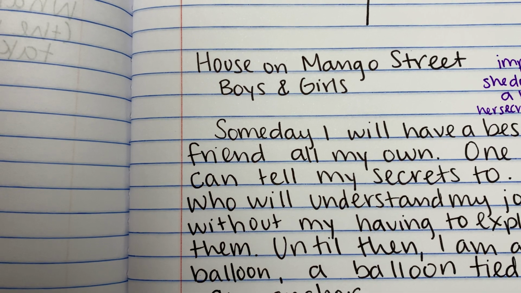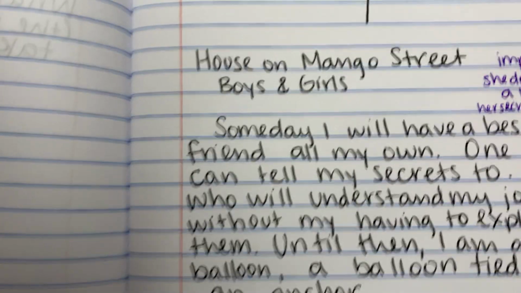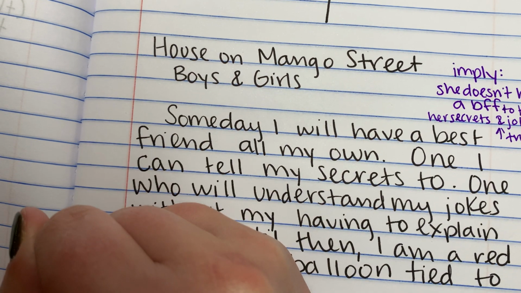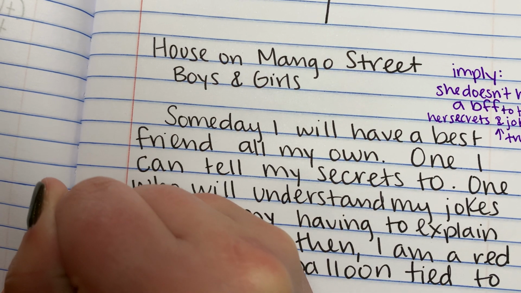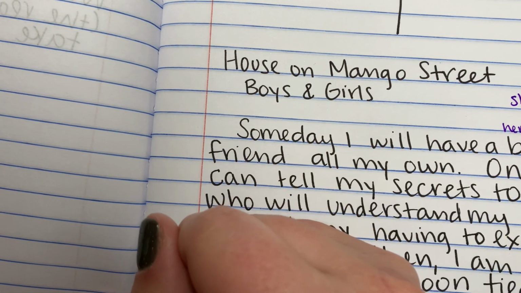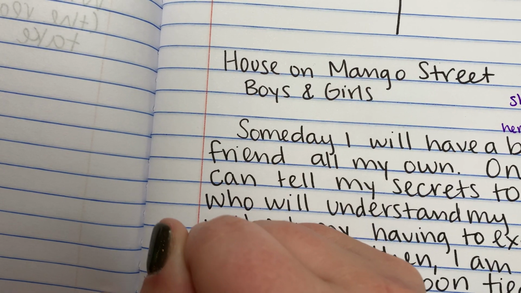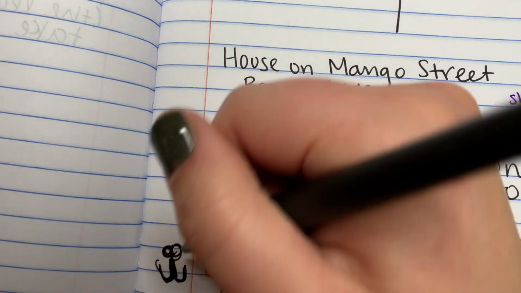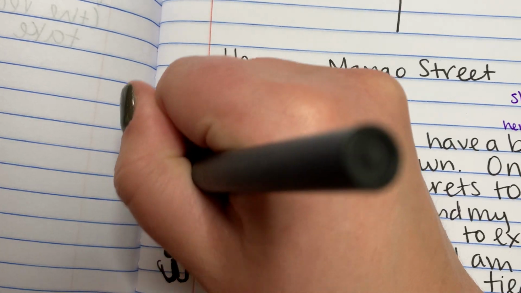Oh, I don't have a red. Oh well. Okay. Right here. Until then, I am a red balloon. Okay, so we have an anchor. I am clearly not good at drawing anchors, so, you know, there's that. This is our anchor. Okay. And then she said she's a balloon.